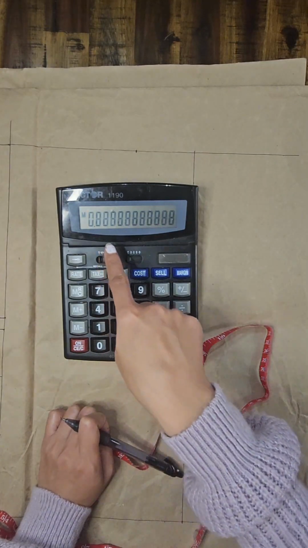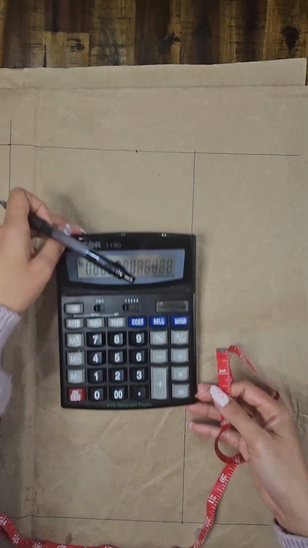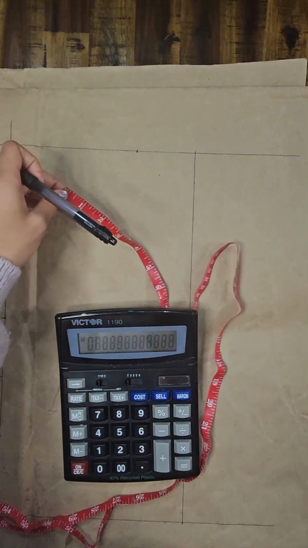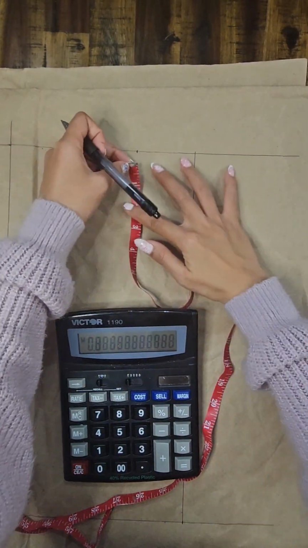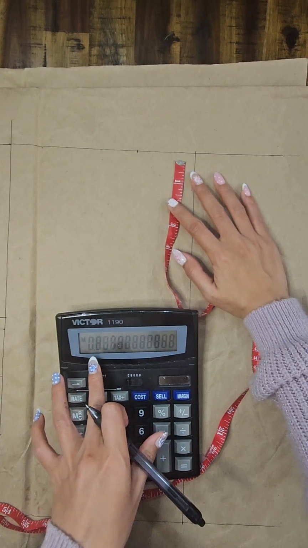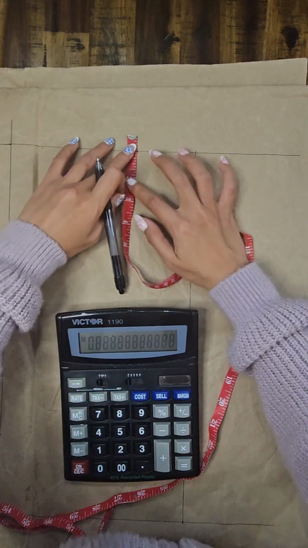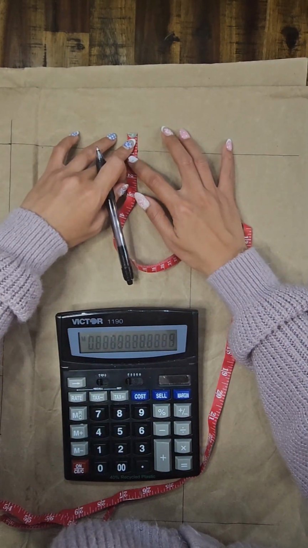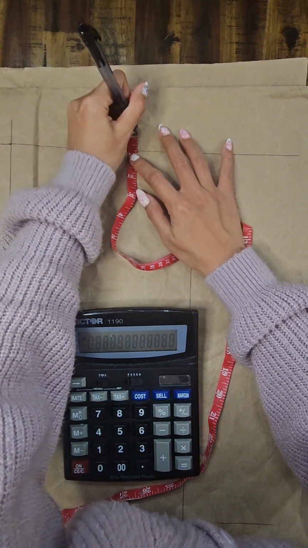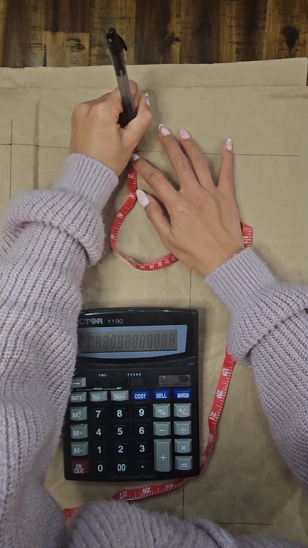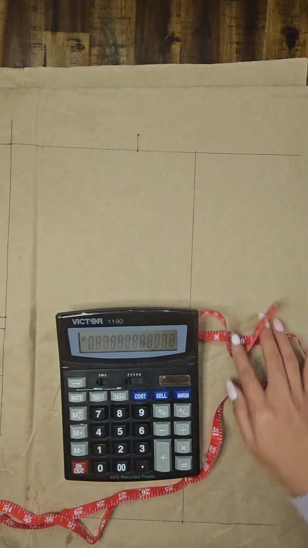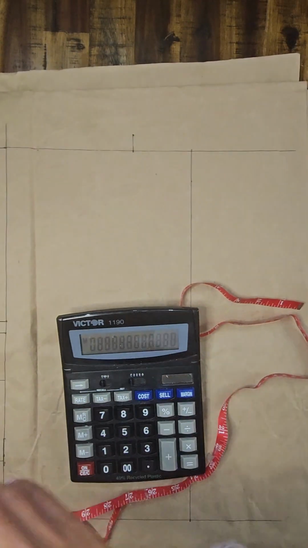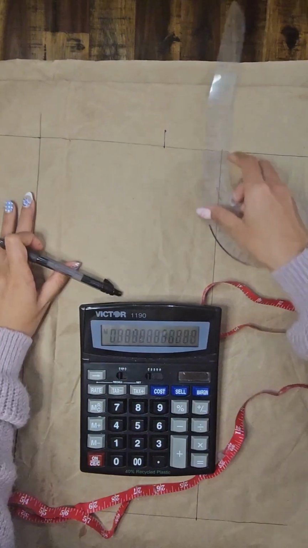So that's the length, and we go up 0.8. Make a point. All right, and let's make our curve.